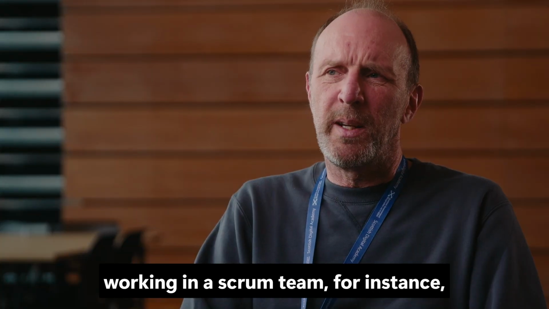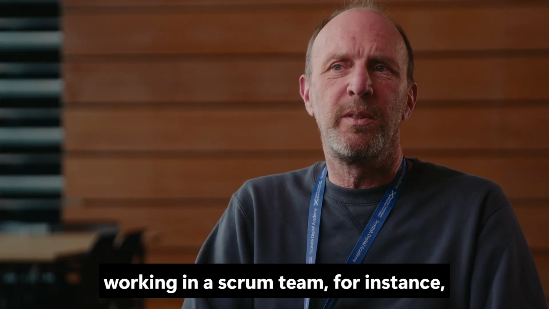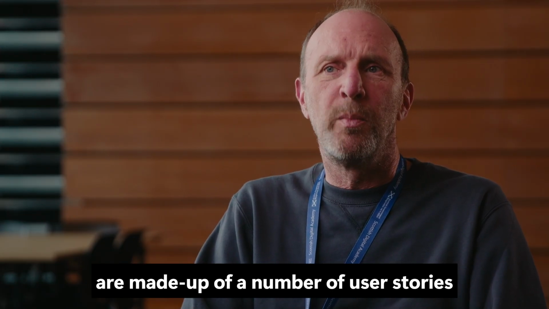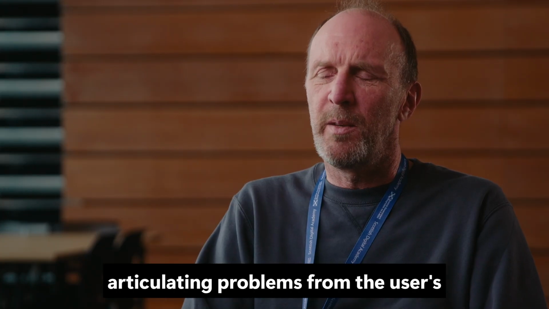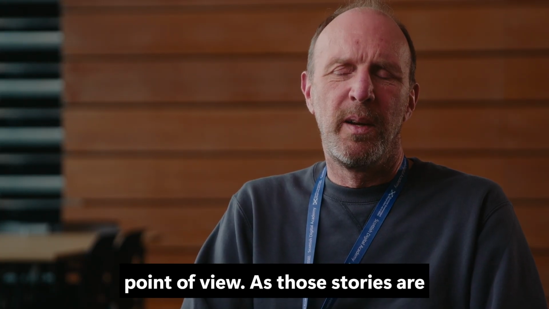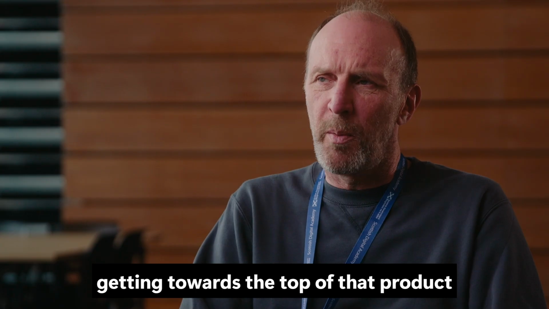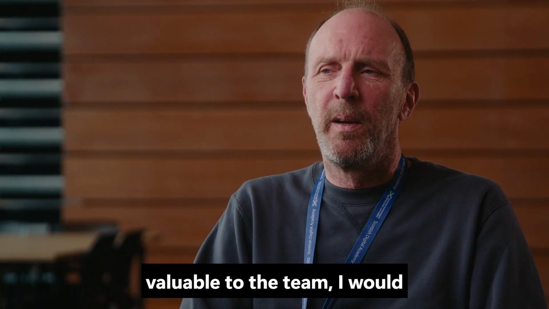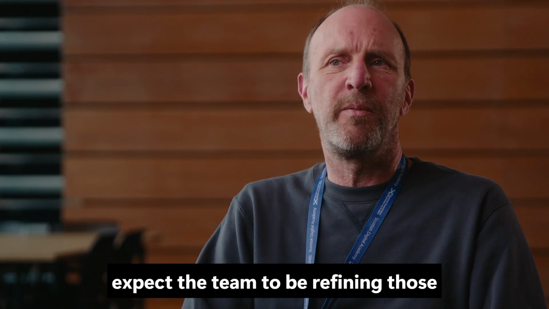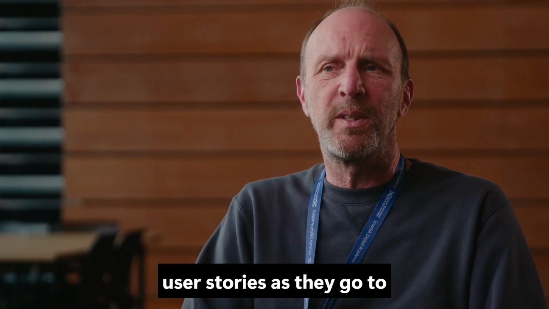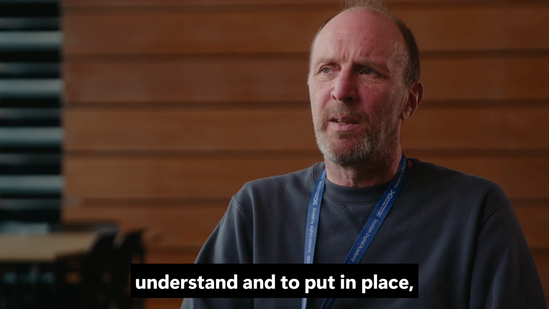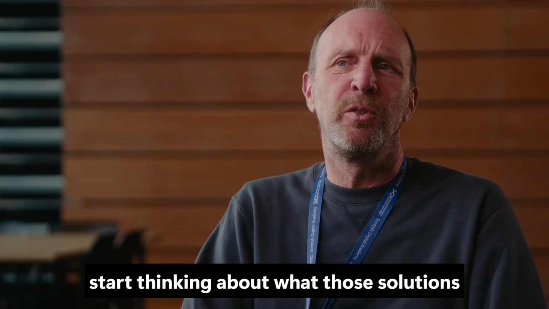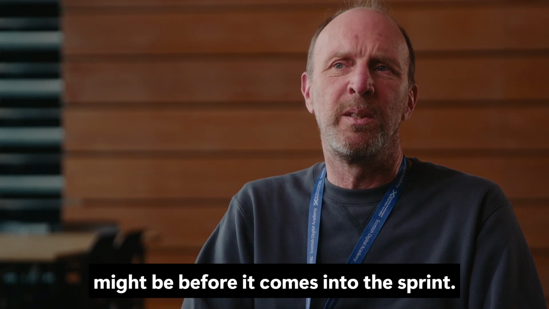So if I was working in a Scrum team, for instance, I would expect to see my product backlog to be made up of a number of user stories, articulating problems from the user's point of view. As those stories are getting towards the top of that product backlog, as they are becoming more valuable to the team, I would expect the team to be refining those user stories as they go, to start thinking about what those solutions might be before it comes into the sprint.